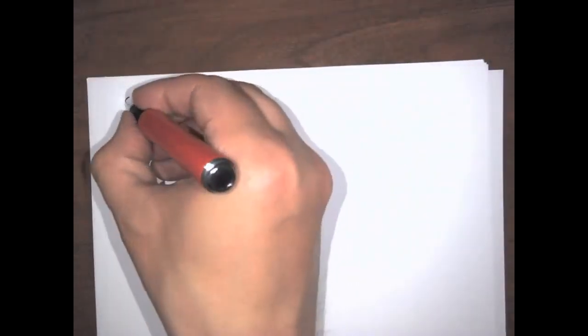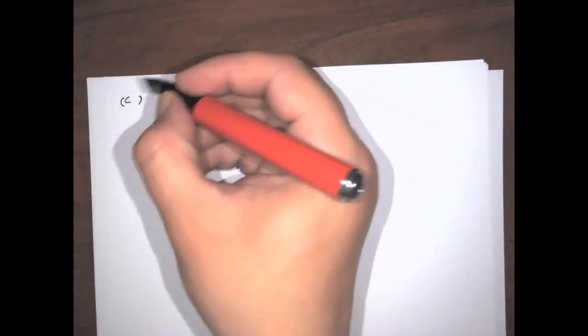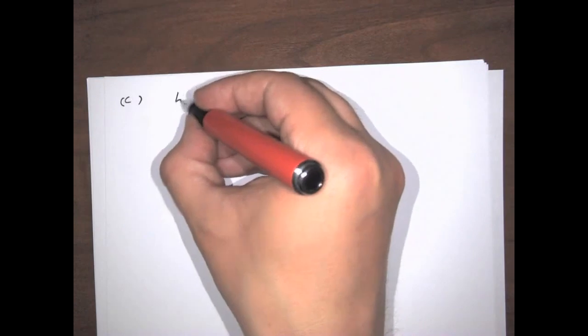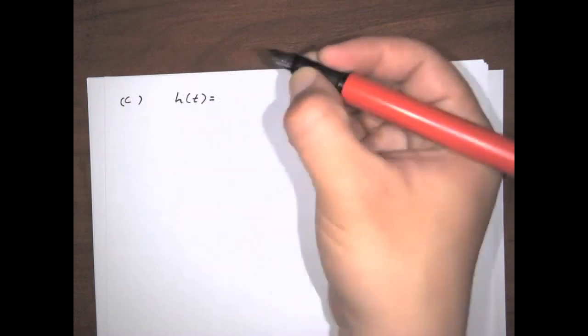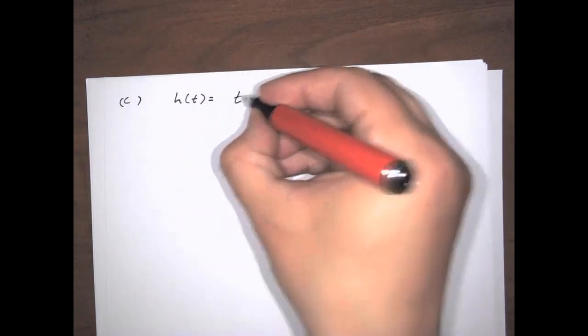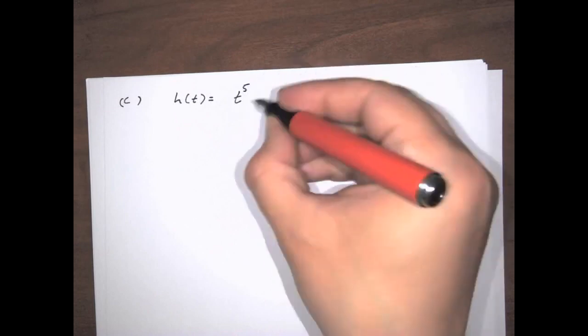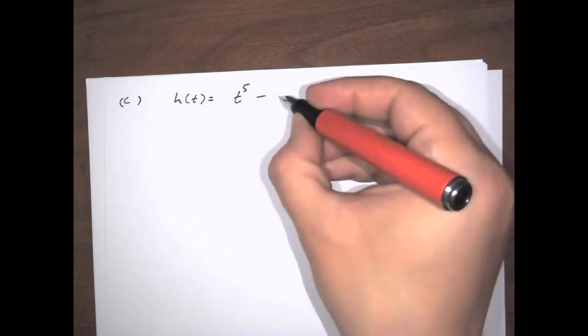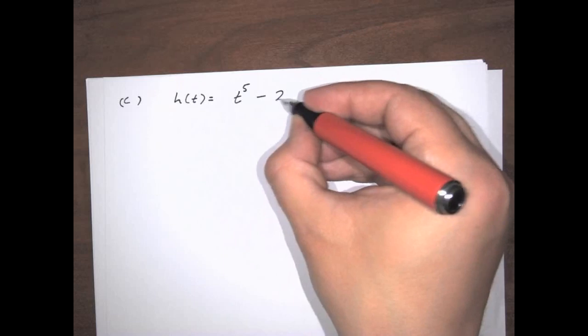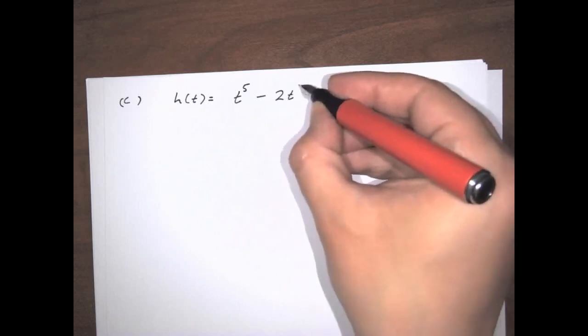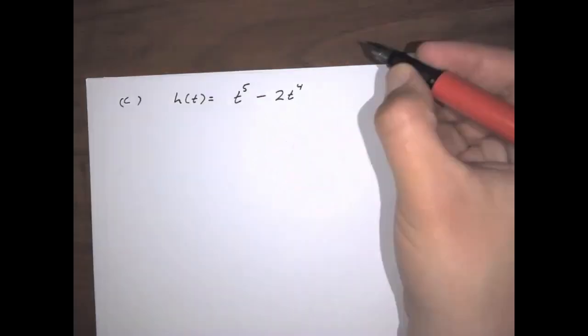So something that looks like that might be along the lines of, so this is example C. Let's go h of t is equal to t to the 5th minus 2t to the 4th. Just something like that.